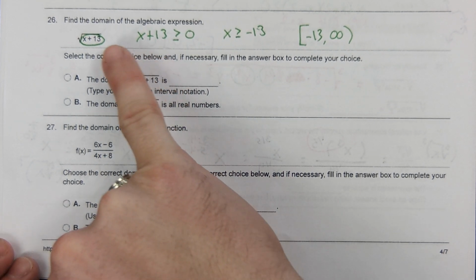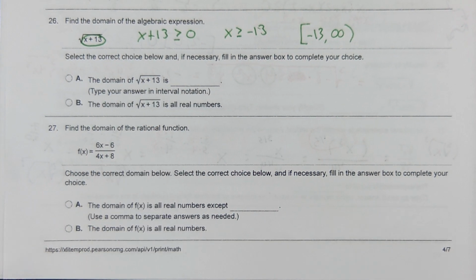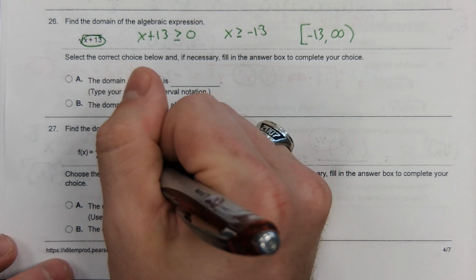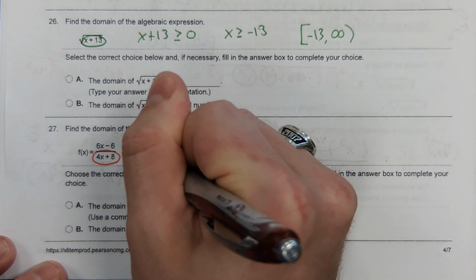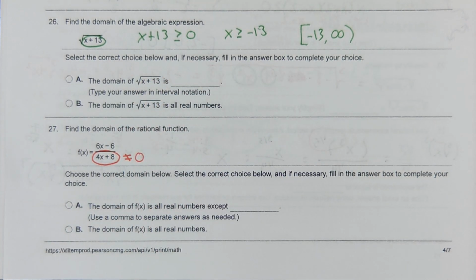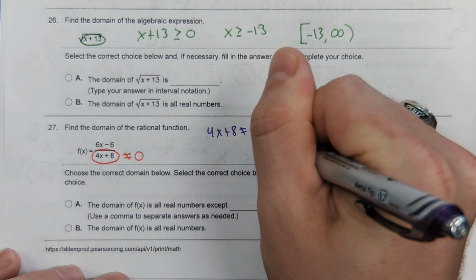Alrighty, this says to find the domain of a rational function. So a lot like this one, domain just means what are the numbers that we're allowed to use for x. This is a fraction. There's a single rule about fractions. You can never divide by 0. So all we have to do is make sure that the bottom of the fraction does not equal 0. So we go, all right, 4x plus 8 had better not be 0.